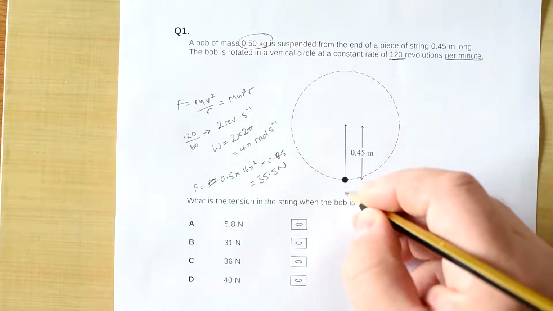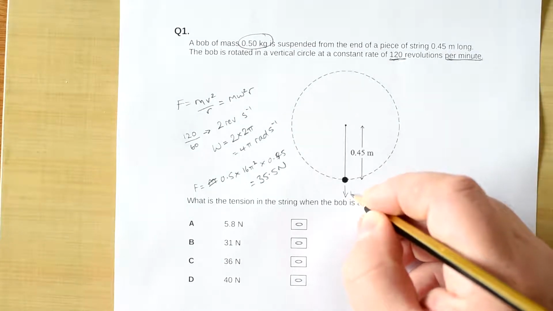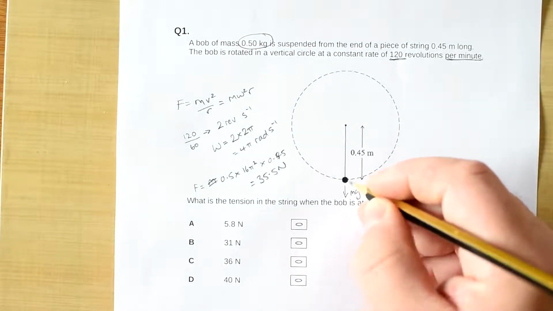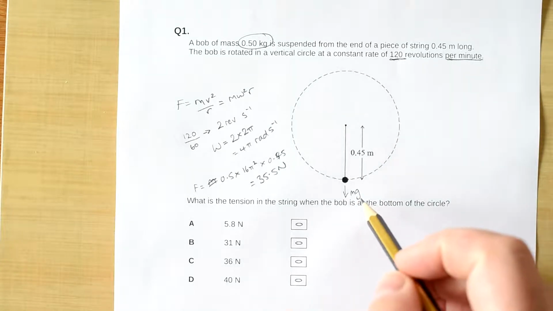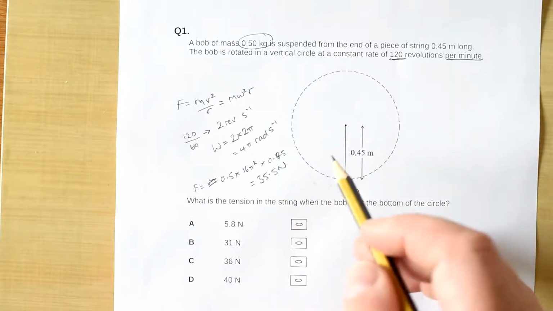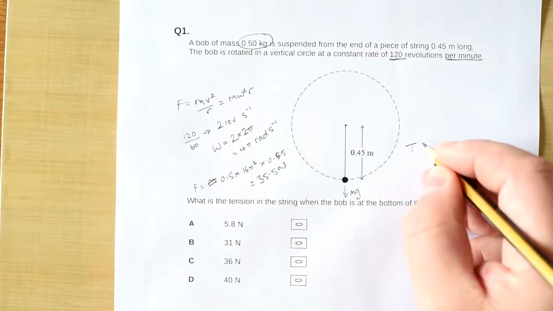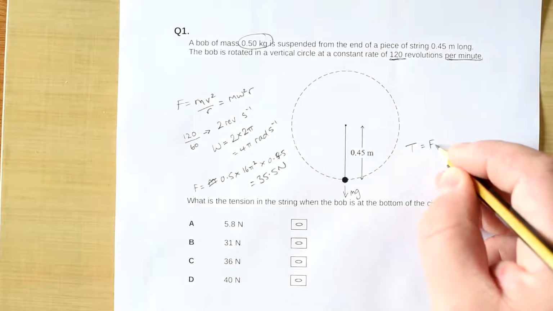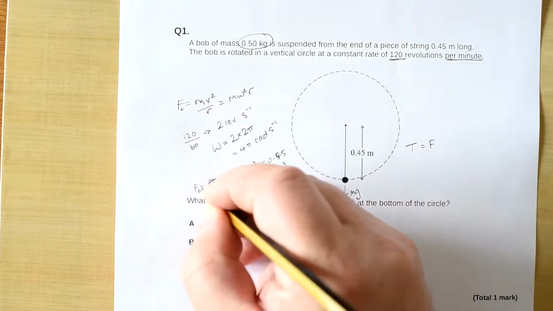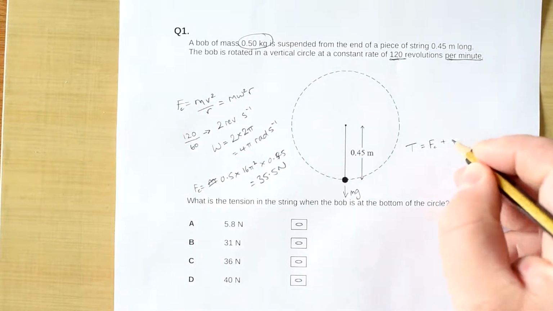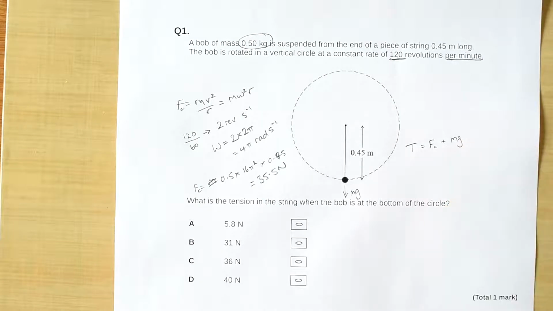The tension also has to balance the weight of this object before it provides the resultant force. So if we add to that the weight of the object, then that will give us the tension. Okay, so the tension is equal to the centripetal force, I'll call it FC, plus the weight of the object.